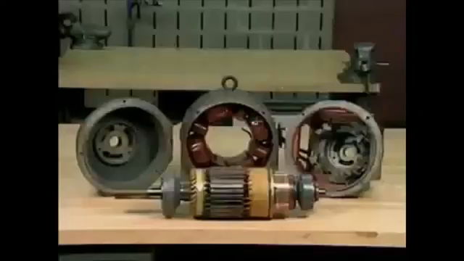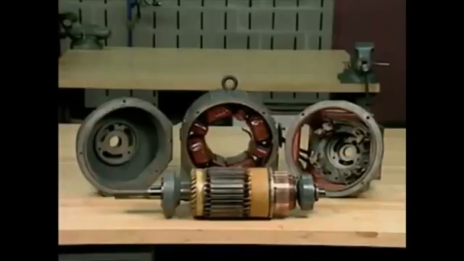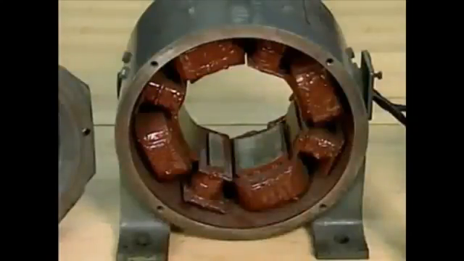In this part of the program, we'll look at a disassembled DC motor to identify and discuss its parts. The major parts of this DC motor include the frame used to house the stator and armature, the stator, which you may also hear referred to as the field, the armature, and end bells. The stator is made of coils of wire that are wrapped around iron cores. The coils are electrically connected to a DC power source.